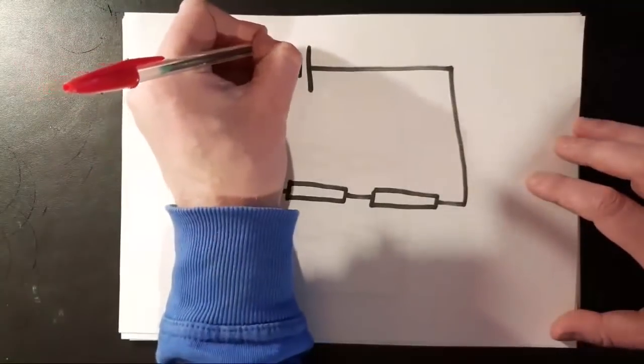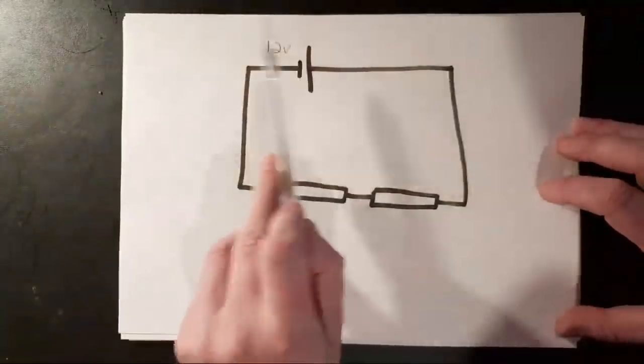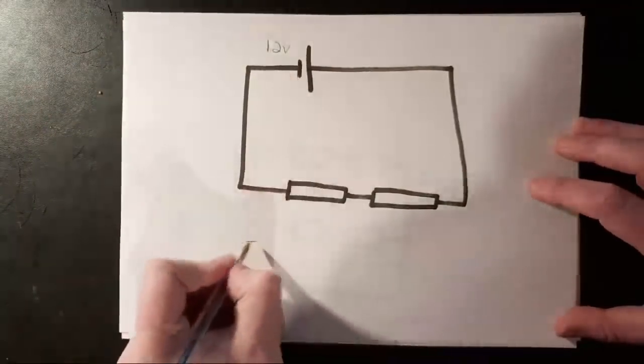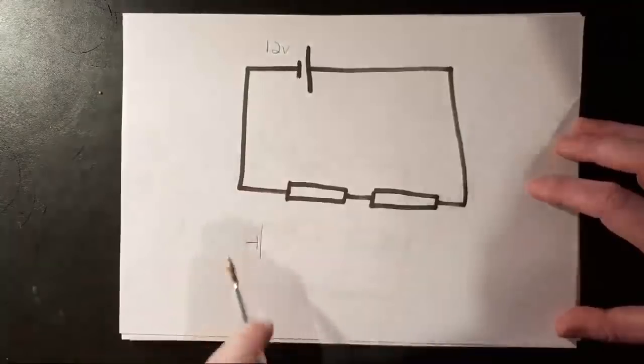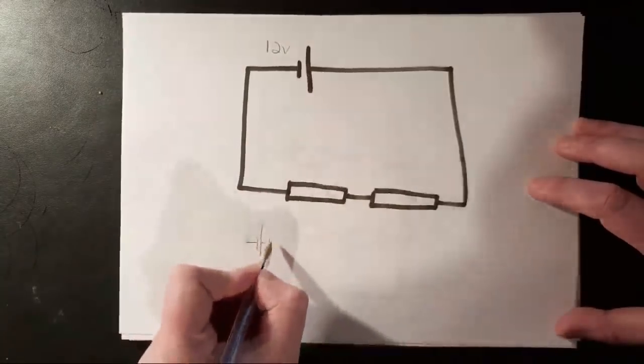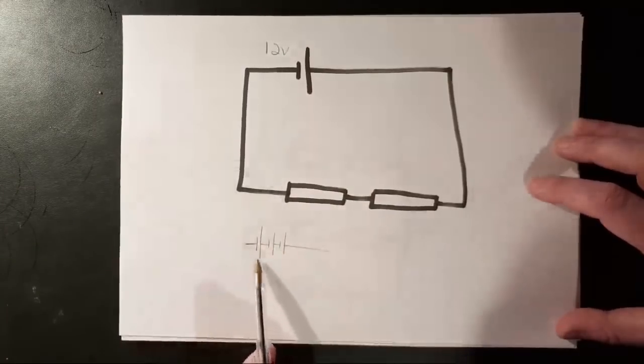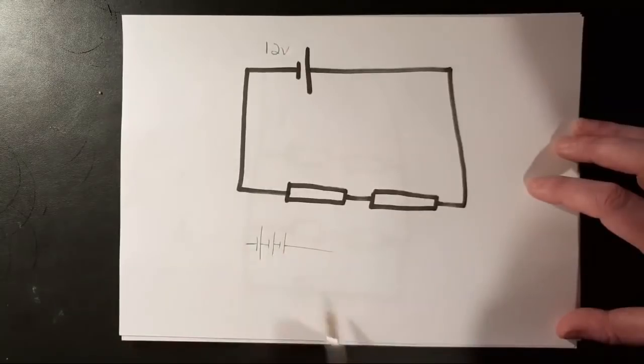So let's say I've got a circuit, and again, I'm just going to use 12 volts, my battery. Or my cell, sorry. By the way, the difference between a cell and a battery for you guys: a cell is just one of these components. A battery is multiple put together. It's a battery of cells. Okay, so here I've got 1, 2, 3 cells.